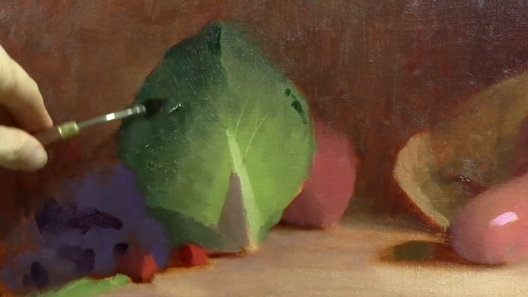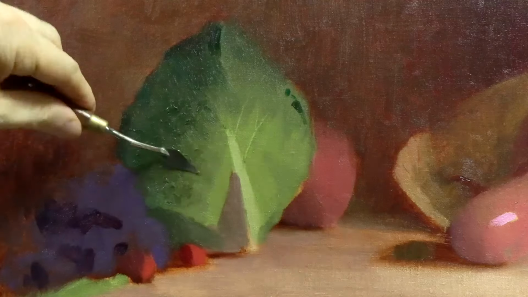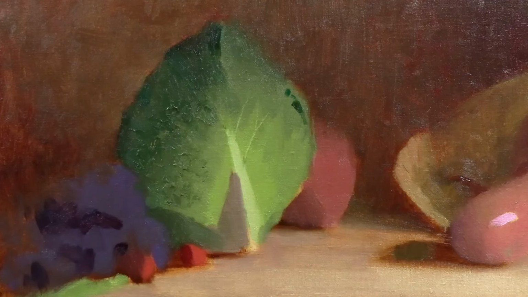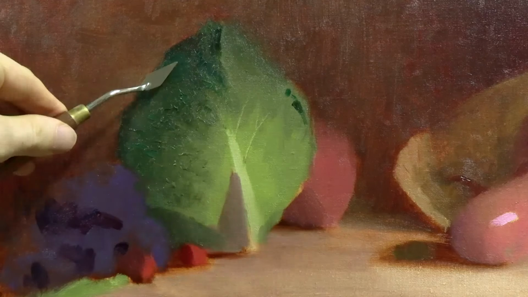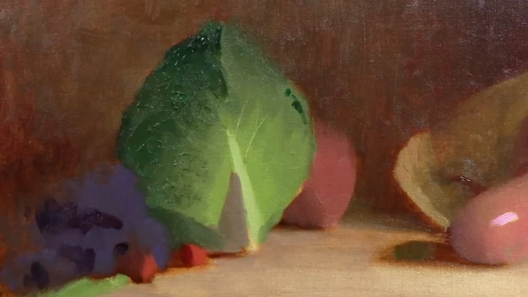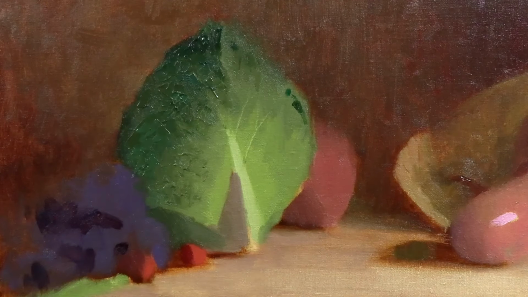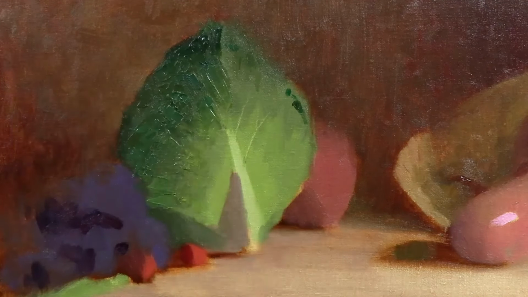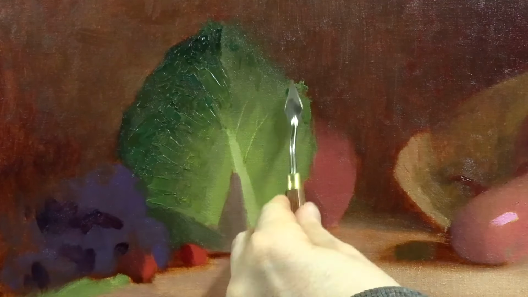Here, I'm starting work on the leaves of the cabbage, using a palette knife to try and capture their texture. This is going to be one of my main centres of interest. Which brings me to the final and what is probably the most important component of composition. The main focal points, or the areas of your painting that will draw the viewer's attention.